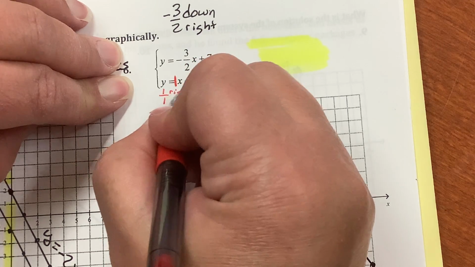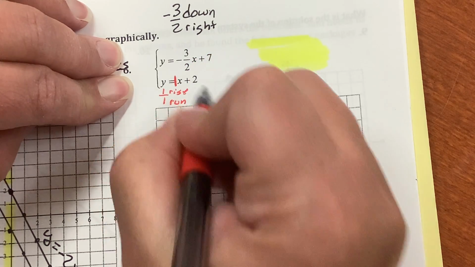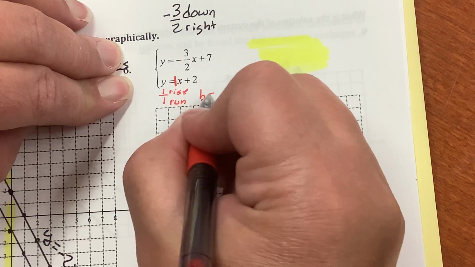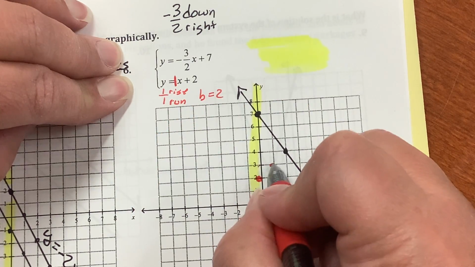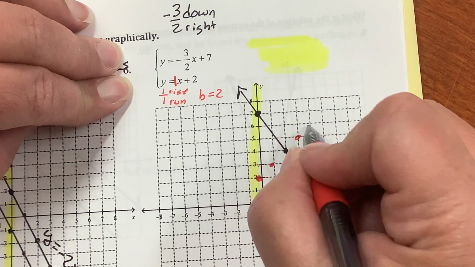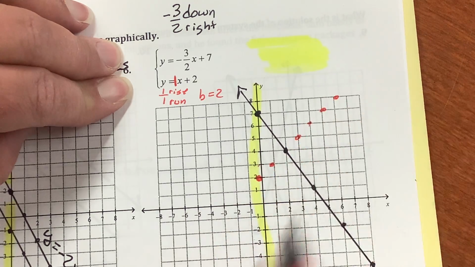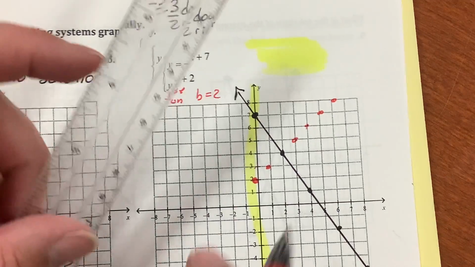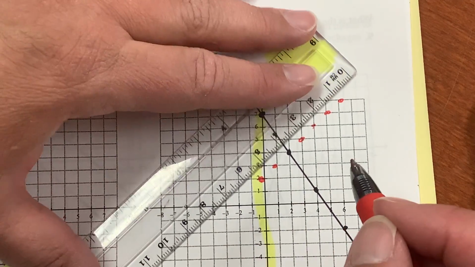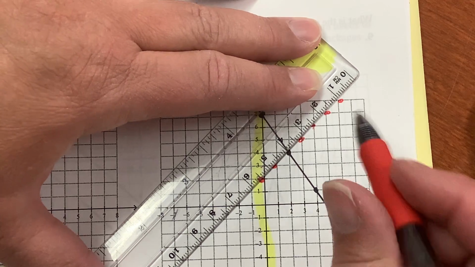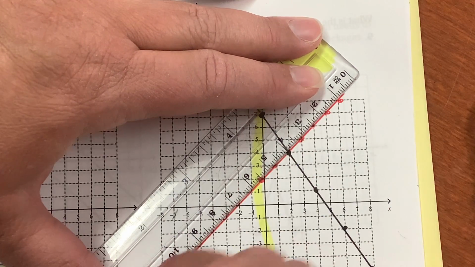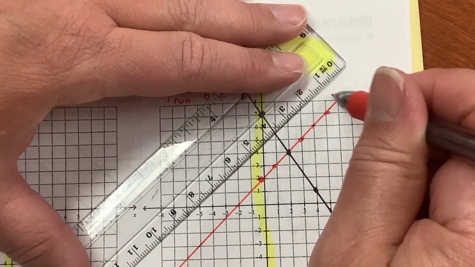I'm going to rise 1, and I'm going to run 1, and I'm going to begin at the back at the b equals 2. B equals 2, rise 1, run 1, rise 1, run 1, all the way across. And I'm actually not going to put them in the opposite direction because once I see where they cross, I don't just need to follow the pattern. And there we go. Nice arrows on the end.